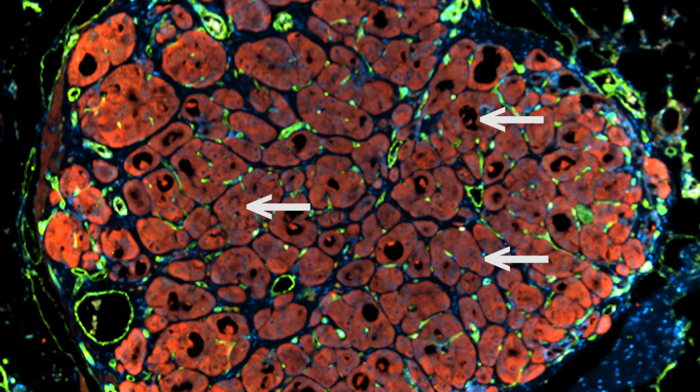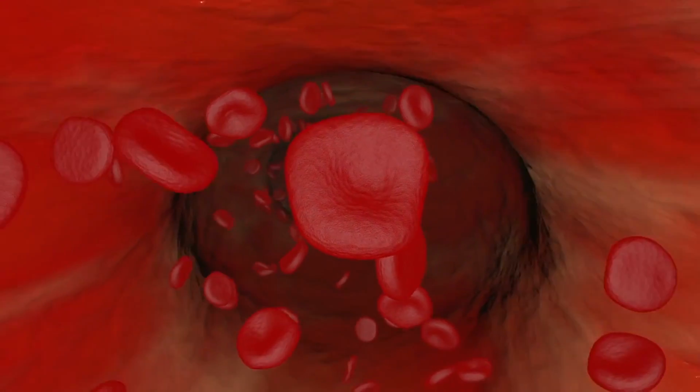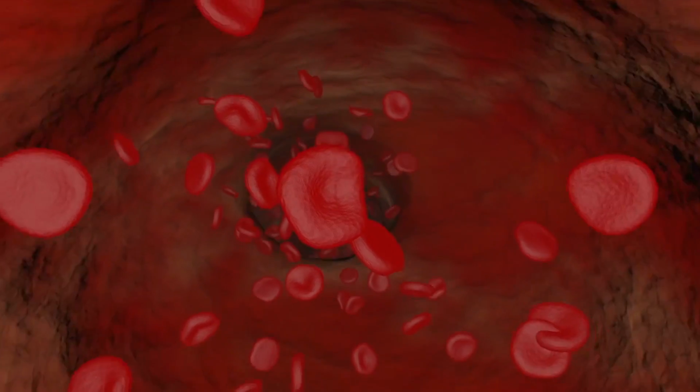So this image shows one of our implantable satellite livers. And in the red, we have human liver cells, or human hepatocytes, which we have implanted. And in the green, we have our human blood vessels, which we have also implanted. And the white dots are the mouse's own blood cells. So we have our implanted human vasculature system, which is being perfused by the mouse's own blood.